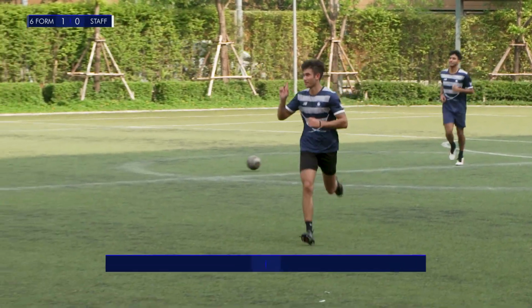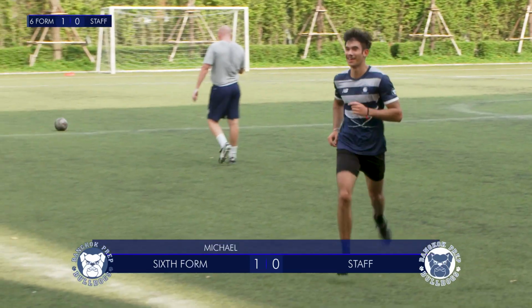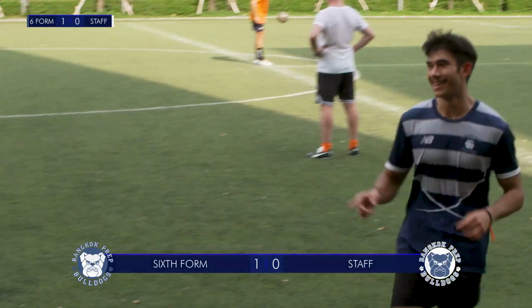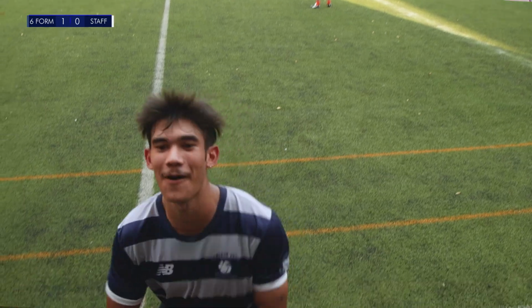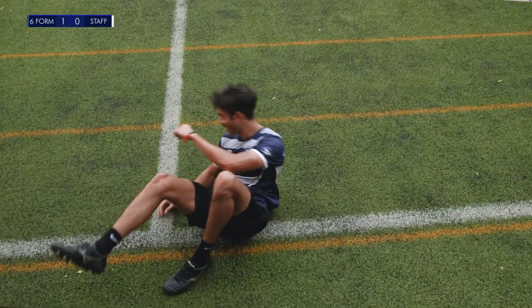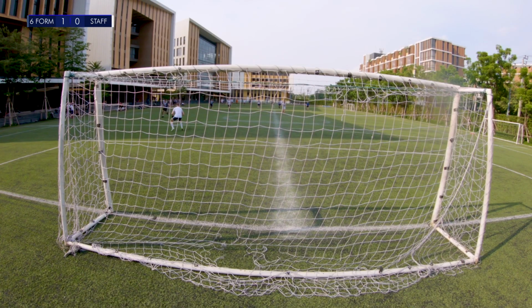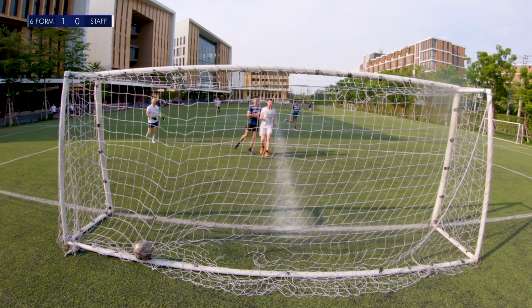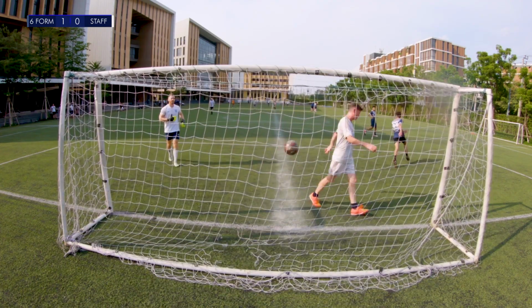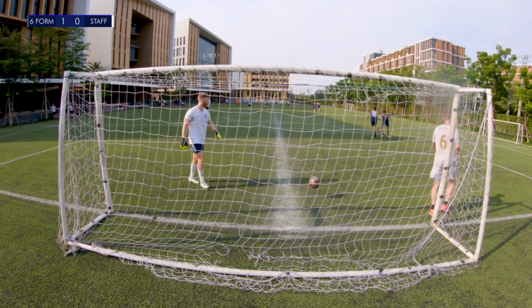Is he going to celebrate? No, he's praying to the gods. He needs another one. Okay, golazo. He's going to the camera, he's punching it, and he's... Michael has shown great resilience in this game, running in this 37-degree heat. Michael has put up an incredible show.